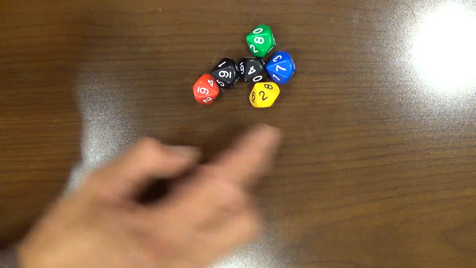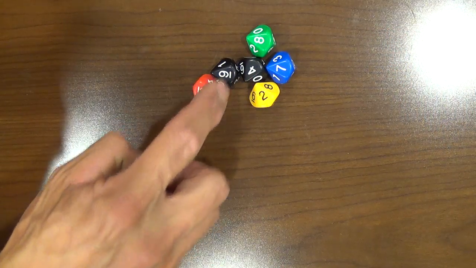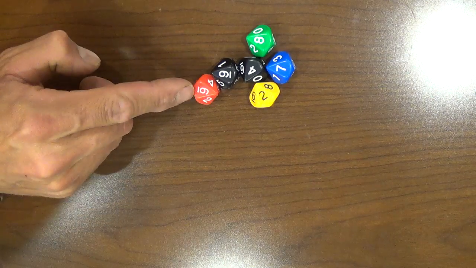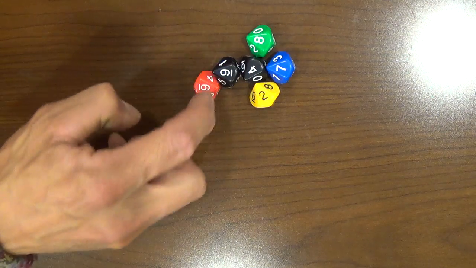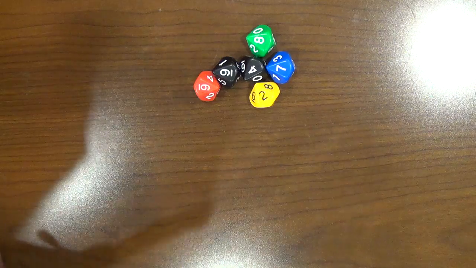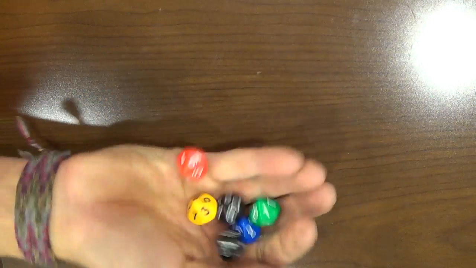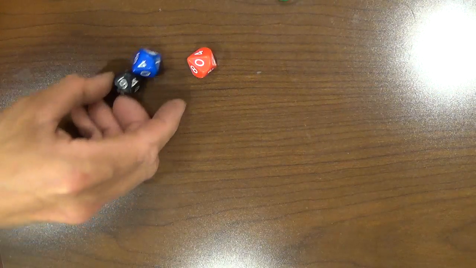I don't know if you can see all that. It's a 2, a 7, a 4, an 8, and a 9 and a 6. So 2, 7, 4, 8, 9, and 6, that's 6 chickens. If I roll them again, let's see what we got this time.